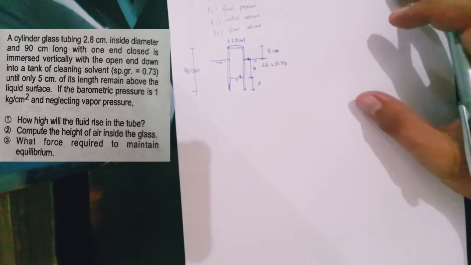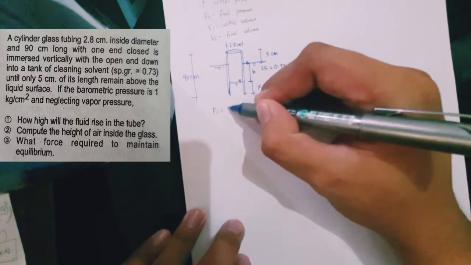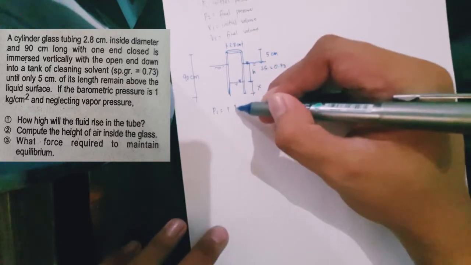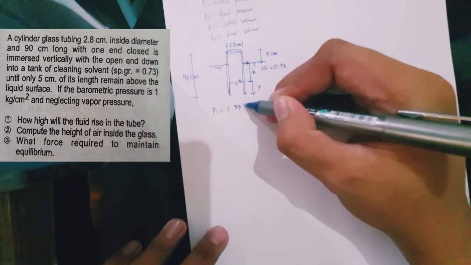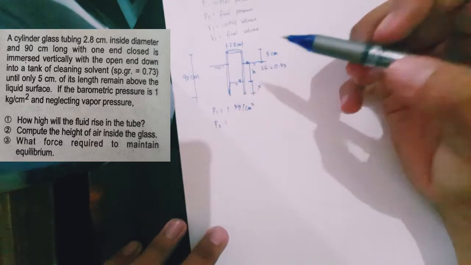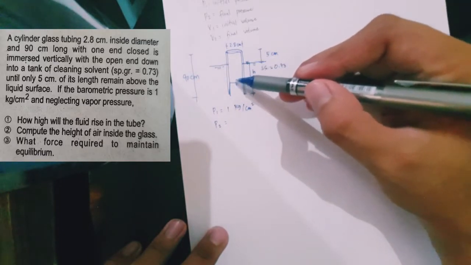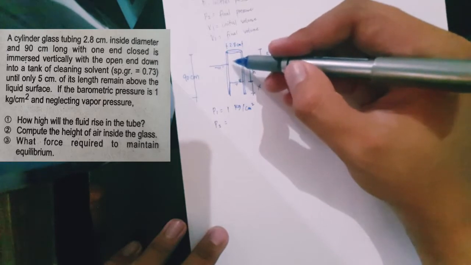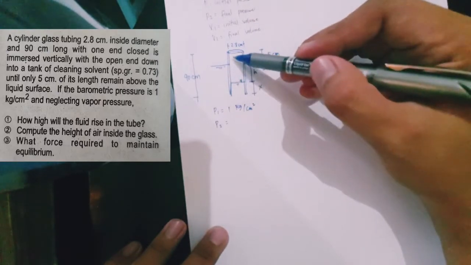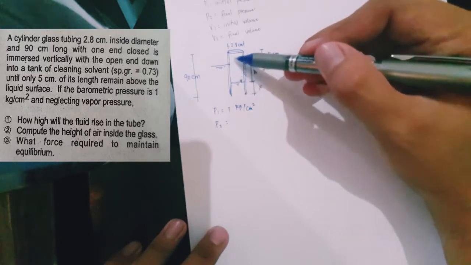Okay, so for number 1, we are given with pressure 1 kilogram per cm squared, and P2, so the final pressure at this point, in which kani air na nino, pero gineglect na to ang vapor pressure, so dili pressurized ni nga, walay pressure nga gi-exert sa air dire.